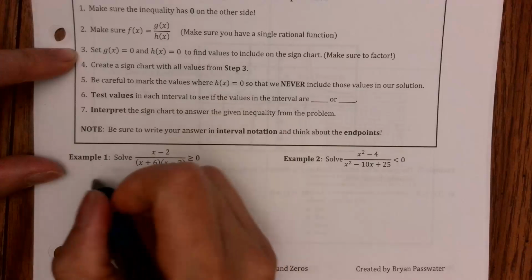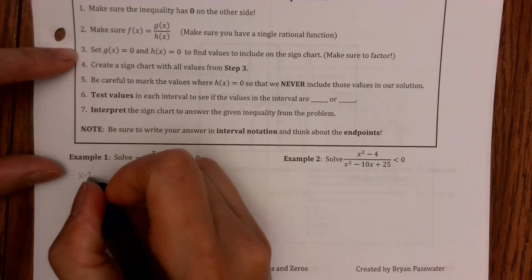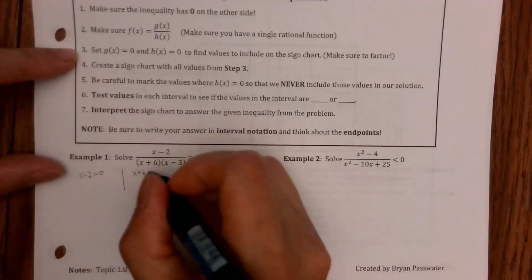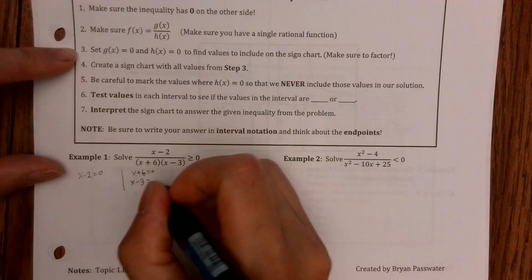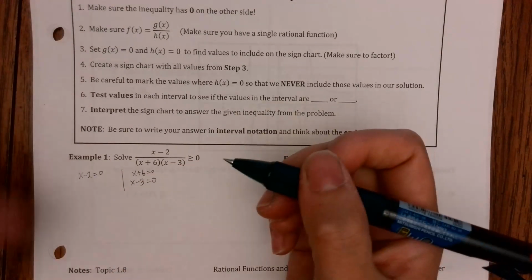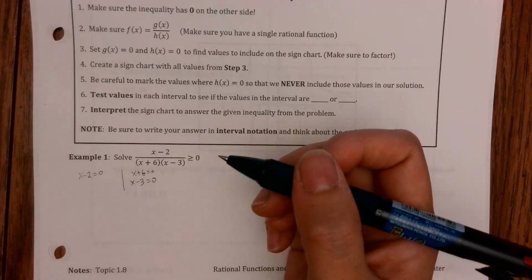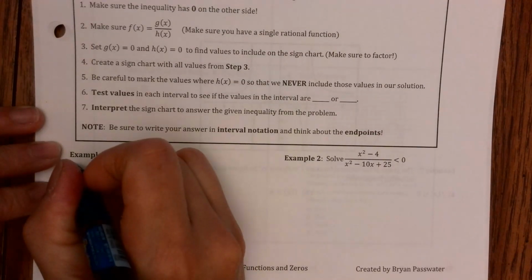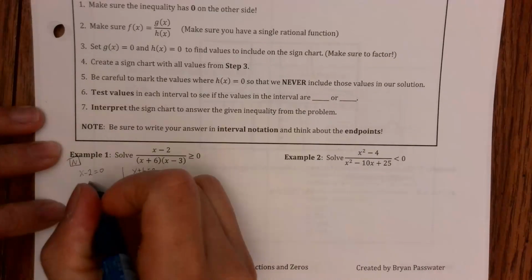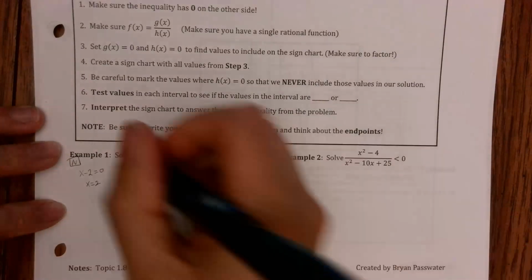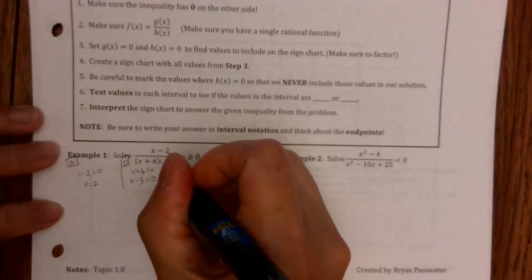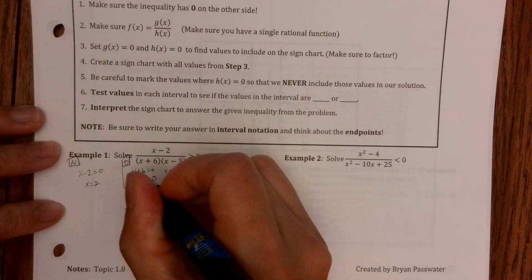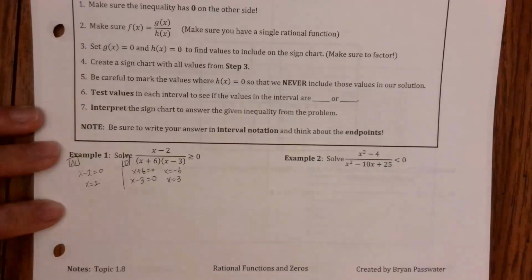So let's set my numerator, x minus 2, equal to 0. And I'm also going to set my denominator equal to 0. This is the easiest example since everything's already done for you: it's already 0 and already factored. For the numerator, I get x equals 2. For the denominator, I get x equals negative 6 and x equals 3.